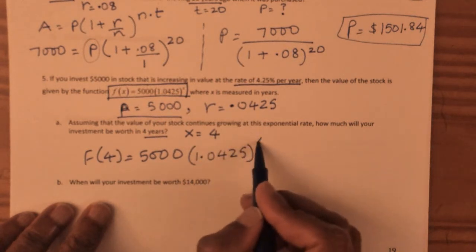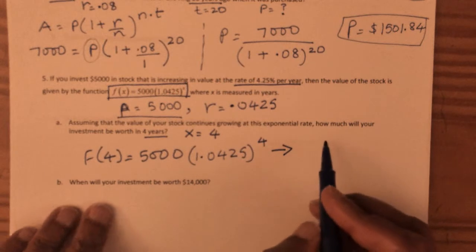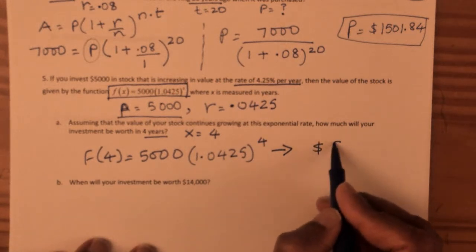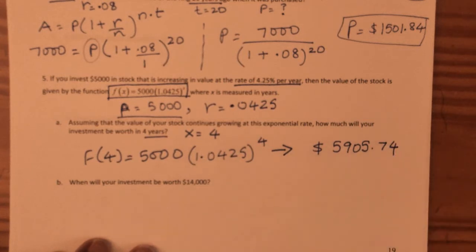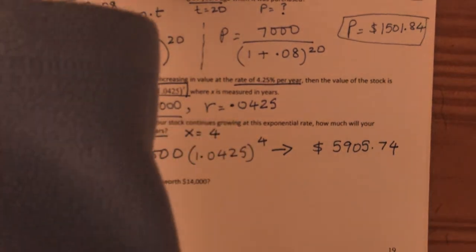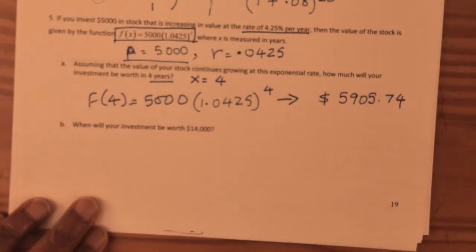1.0425 raised to the power of 4. Put this in your calculator and you should get 5905.74. Okay, so all this is just a matter of putting all of this in the calculator. All right.